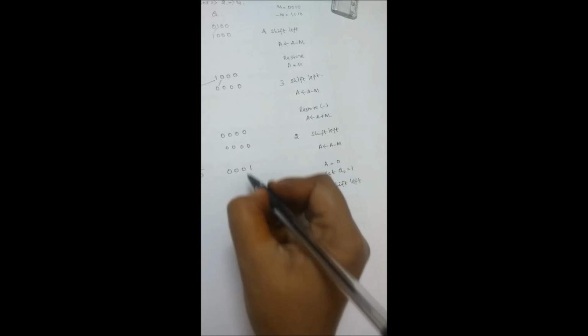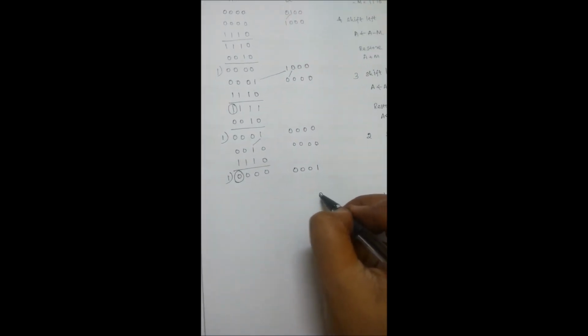So this is the second cycle, and the second cycle is completed, and this is the first cycle. In the first cycle, we are going to shift the values. Again we go for the shift left, so every bit is shifted.